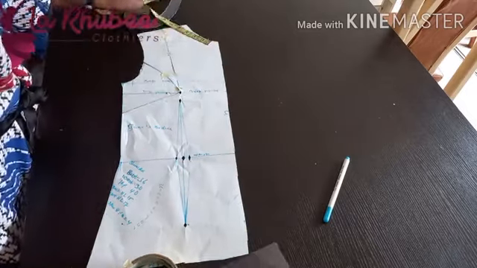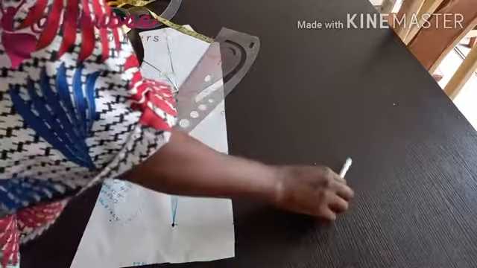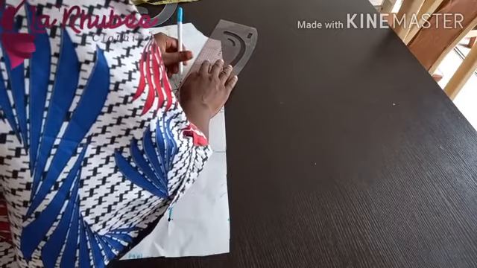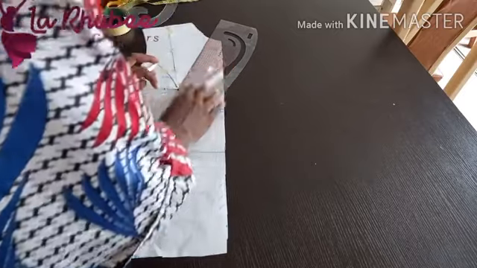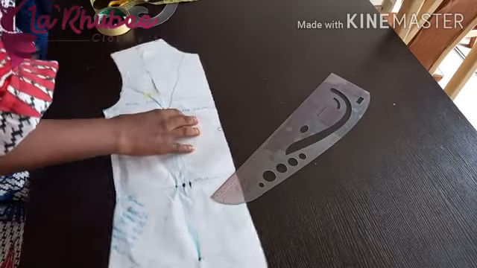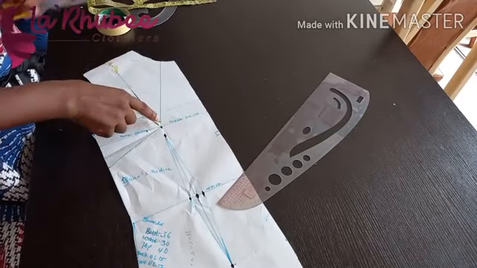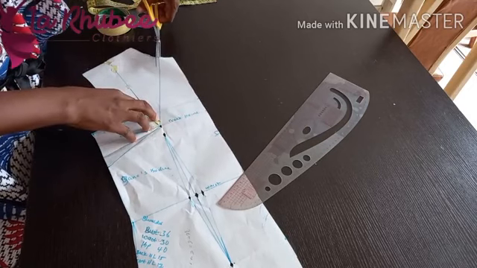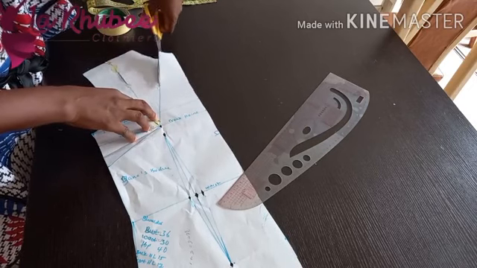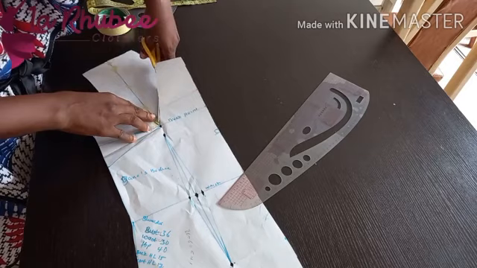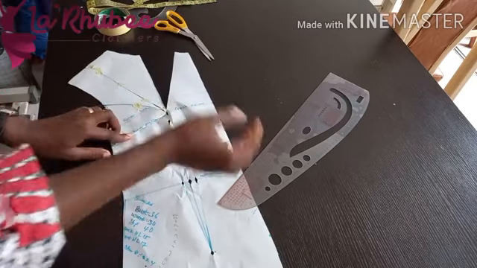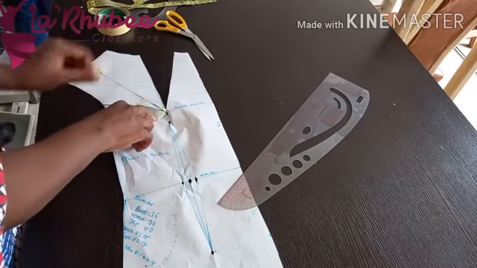What I will do, I can just connect with a straight line from my bust point here. Remember, everything is to the bust point. So as usual, I will cut, not through, cut to the tip, and then close this one. Be careful not to close. So you see, this is it. I moved it to my neckline.